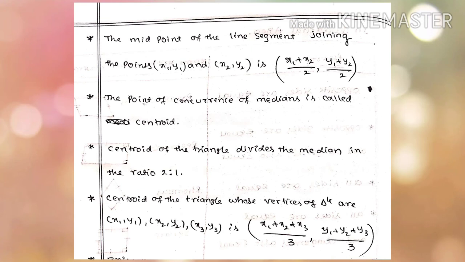The midpoint of the given points x1 comma y1, x2 comma y2 is equal to x1 plus x2 by 2 comma y1 plus y2 by 2. Midpoint formula: x1 plus x2 by 2, y1 plus y2 by 2.